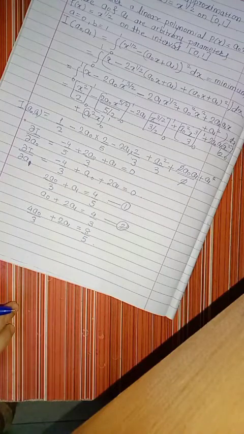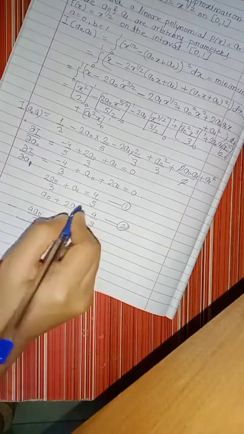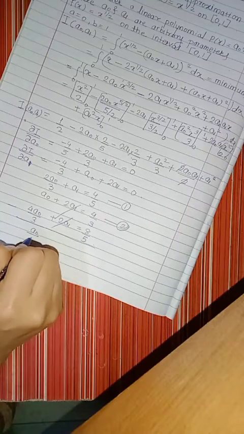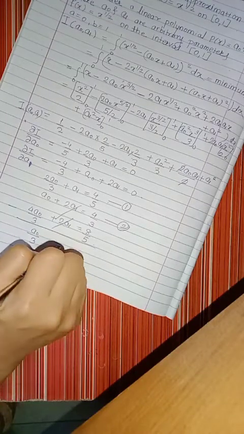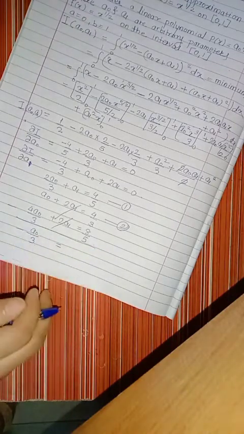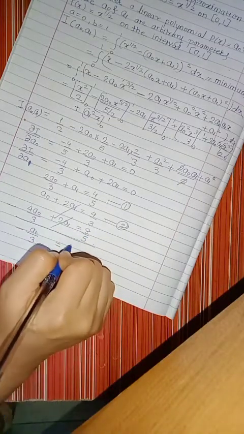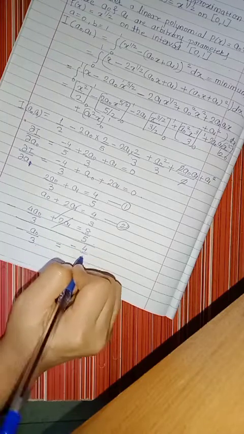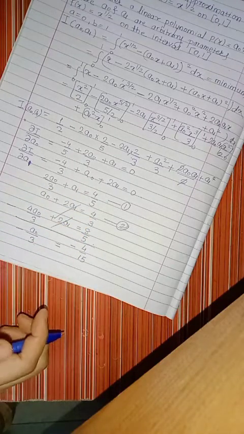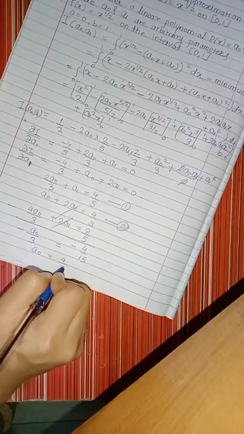Now we have to subtract this equation from this. What we get is this gets cancelled. So this minus this, what we have is a naught upon 3, which is equal to, again minus a naught upon 3 will be equal to minus 4 by 15. Okay, subtracting this. So now what's the value of a naught? A naught will be equal to 4 by 5.